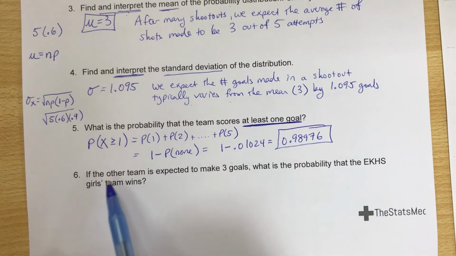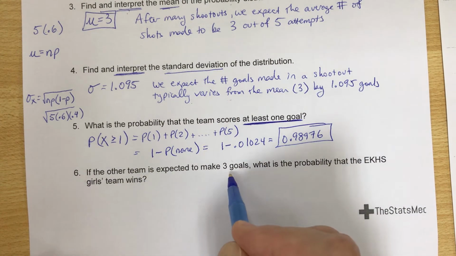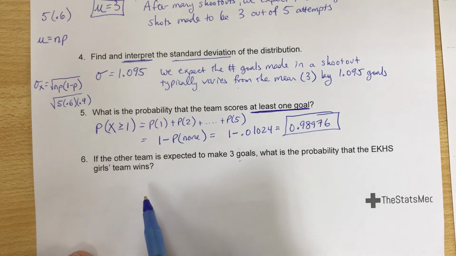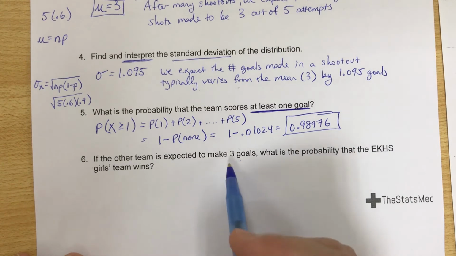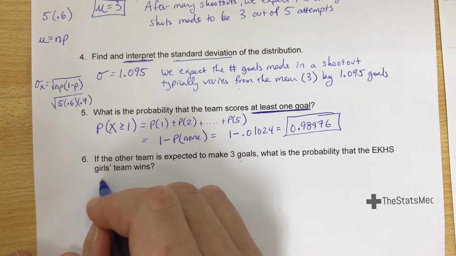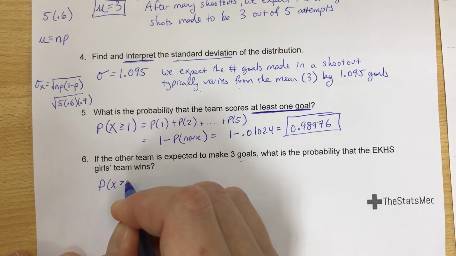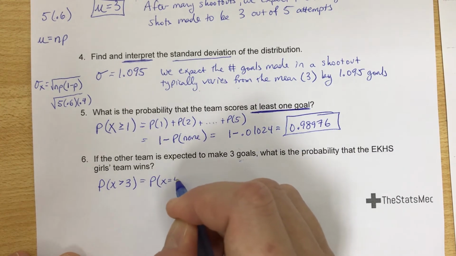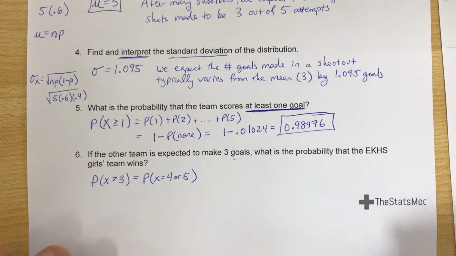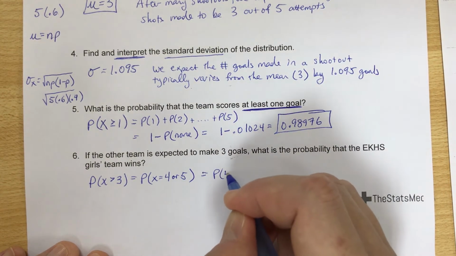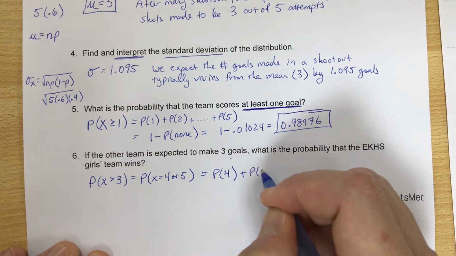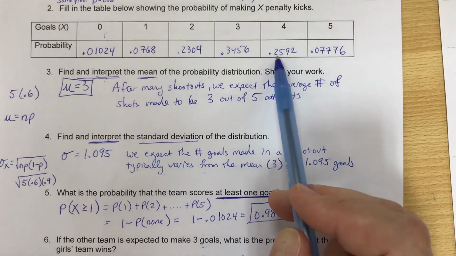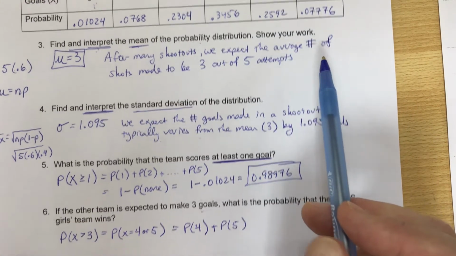Let's do number 6. If the other team is expected to make 3 goals, what is the probability that the EK High School girls team wins? Now, if they're going to win, they have to make more than 3 goals. So what's the probability that x is greater than 3? Or the probability that x is 4 or 5? Now, we could take the probability of scoring 4 plus the probability of scoring 5. Both of these would make this true. And we've already calculated, here's the probability of 4, here's the probability of 5. So we would add those up.